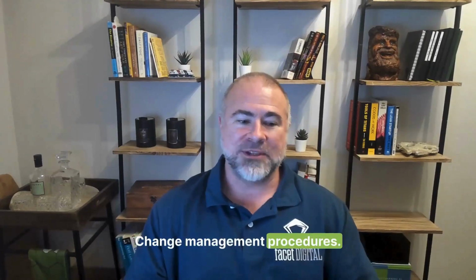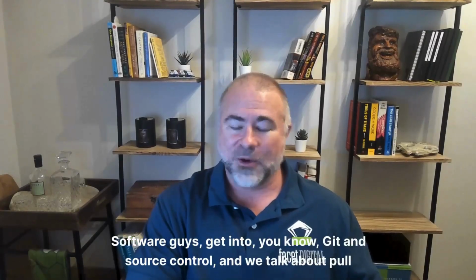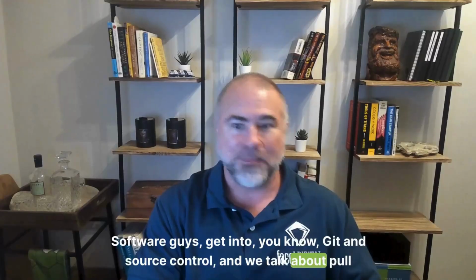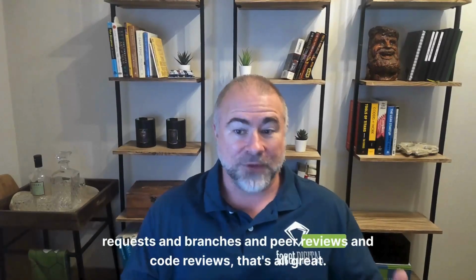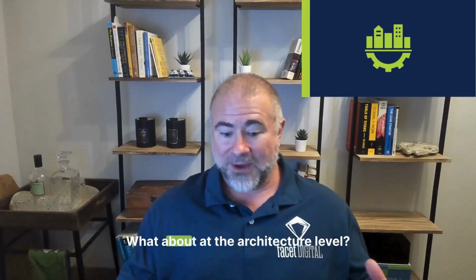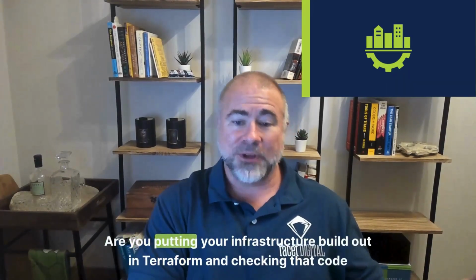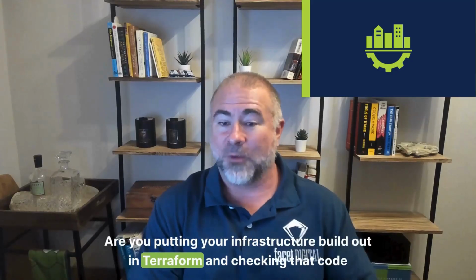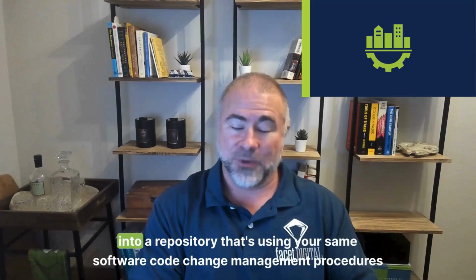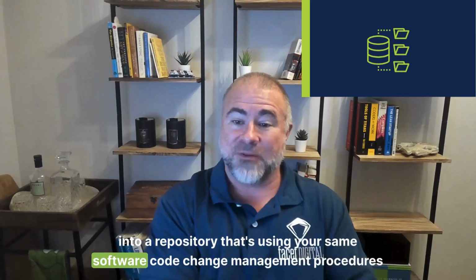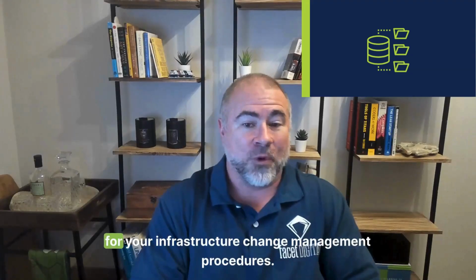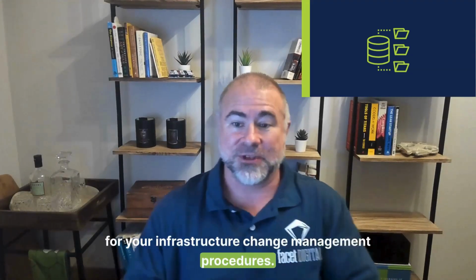Change management procedures. Software guys, we get into Git and source control, and we talk about pull requests and branches and peer reviews and code reviews. That's all great. What about at the architecture level? Are you putting your infrastructure build out in Terraform and checking that code into a repository that's using your same software code change management procedures for your infrastructure change management procedures? That's what we do with Bulwark.